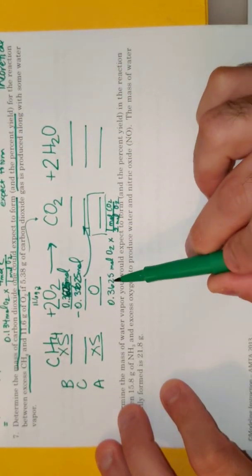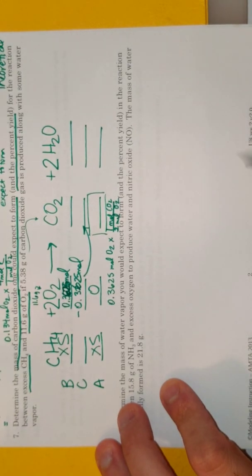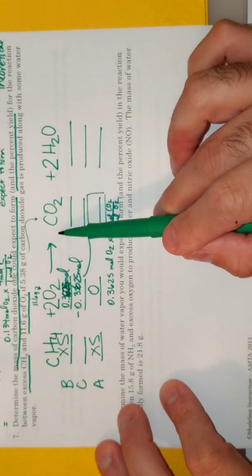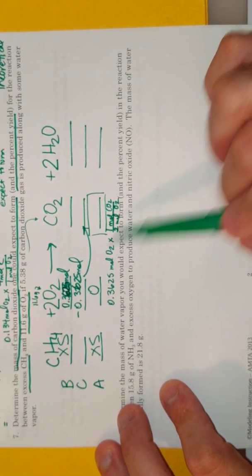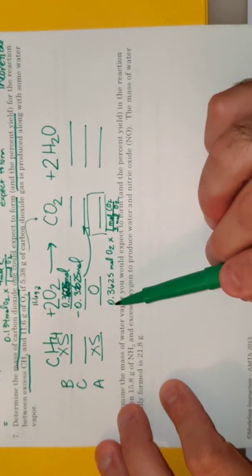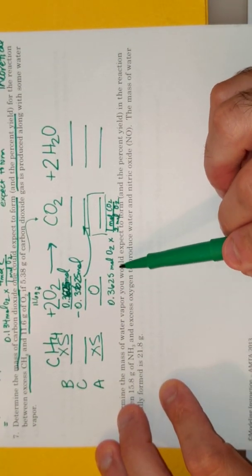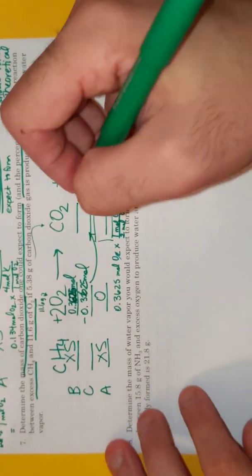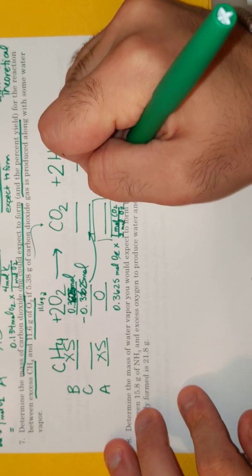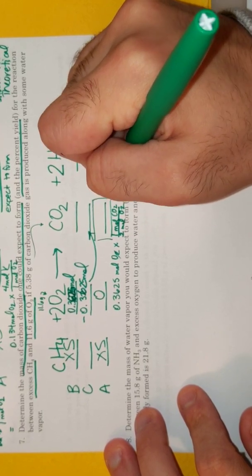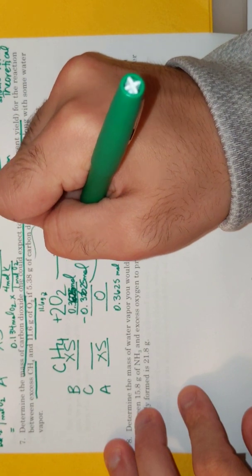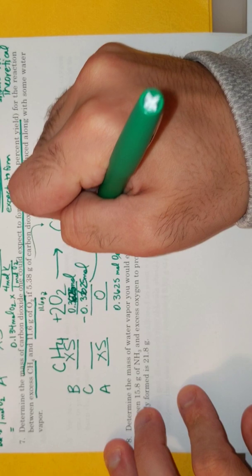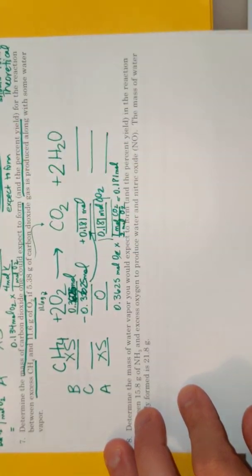I'm writing my dimensional analysis where for the want over have, it's got to be mole ratio. So my want is how much CO2, and I get the 1 from the balanced chemical equation. The have is the 2 moles of O2. That's from the balanced chemical equation. And this is how much I have or given to me. So 0.3625 times 1 divided by 2. And so I should get 0.181 moles. I just rounded to 3 sig figs. And I should get 0.181 moles of CO2.